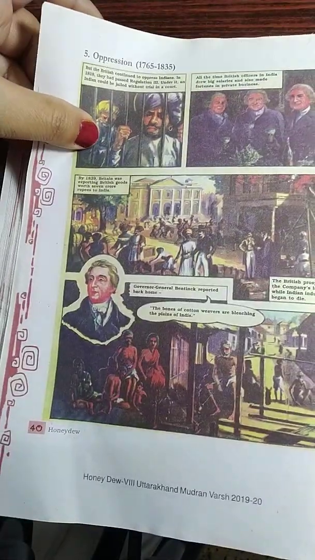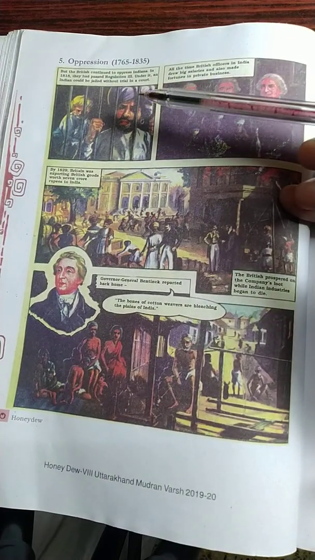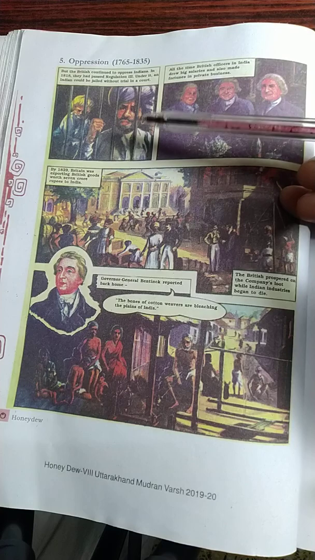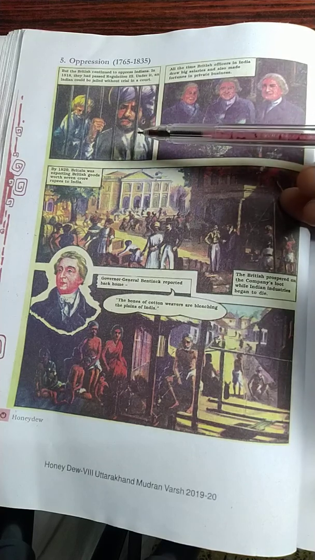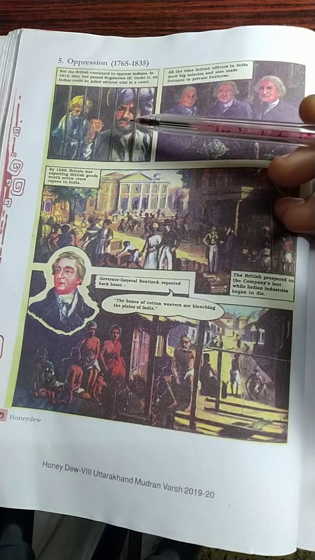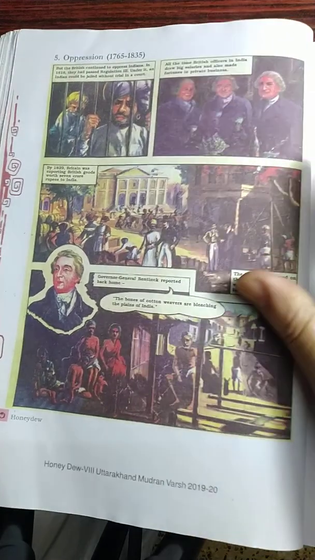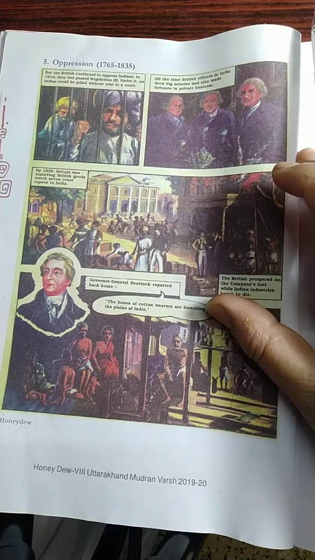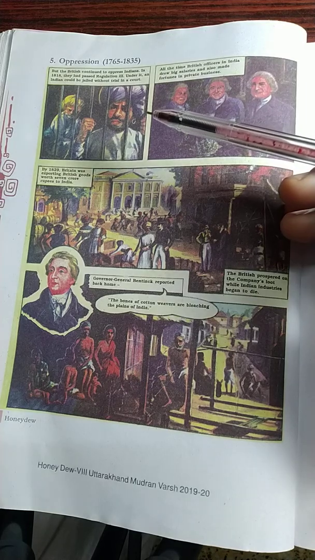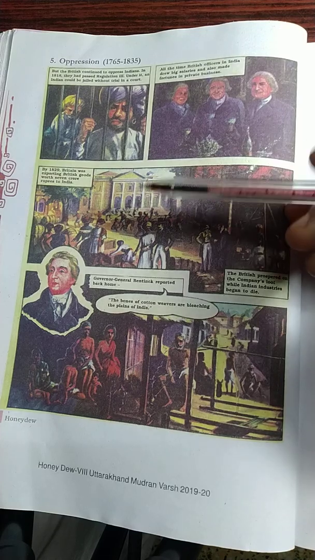Oppression, 1765 to 1835. So in spite of the efforts of Raja Ram Mohan Roy, reminding the Britishers of their duties, they continued to oppress Indian people. In 1818, a resolution was passed. According to the act, Indian people could be sent to jail without any trial in a court.